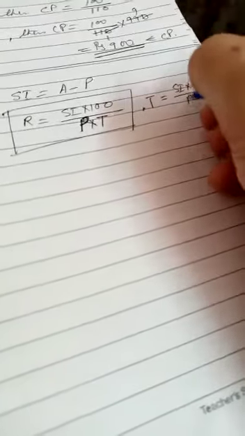Similarly, if I have to find out the rate, then I'll be using this formula, simple interest into 100 divided by principal into time. Using this formula, you can find out the rate. Similarly, if I have to find out the time, then SI into 100 divided by P into R. So using these three formulae, we can find out the time, rate and the principal. Okay.